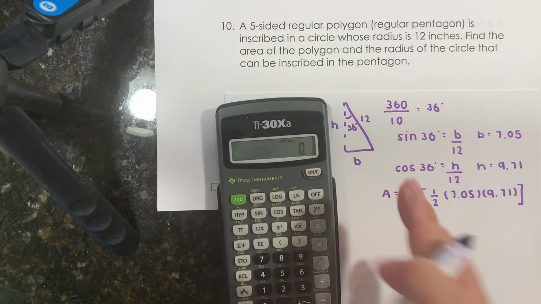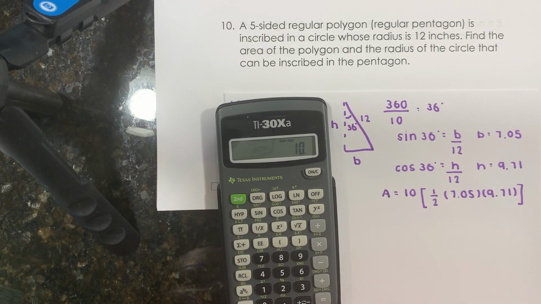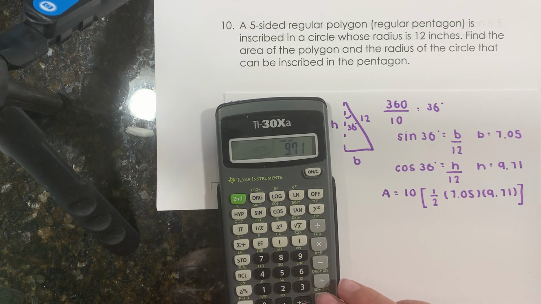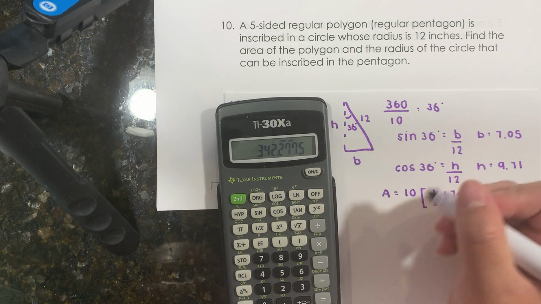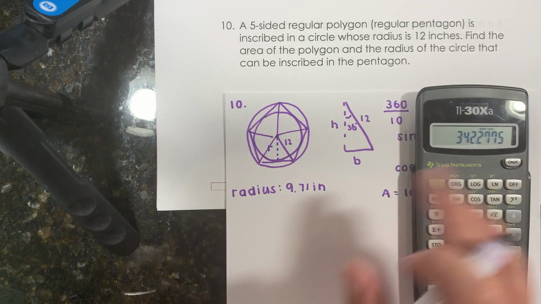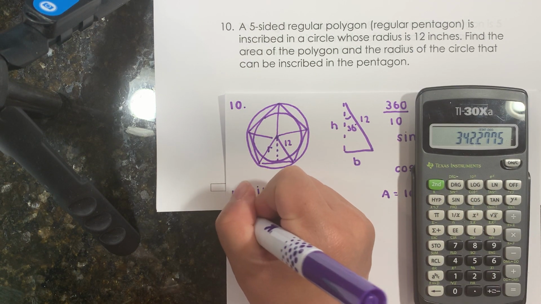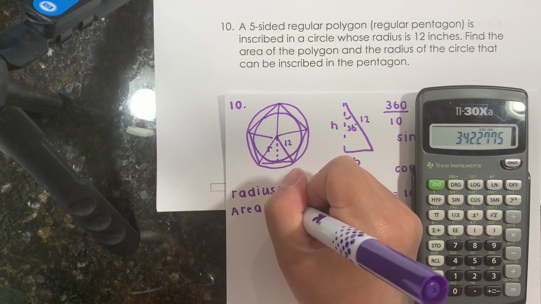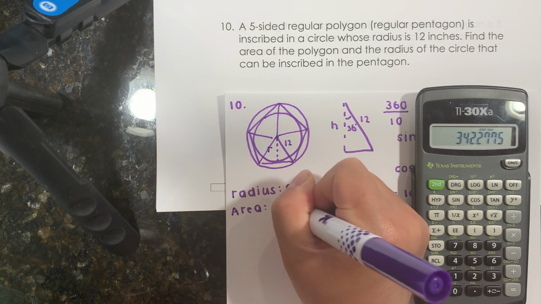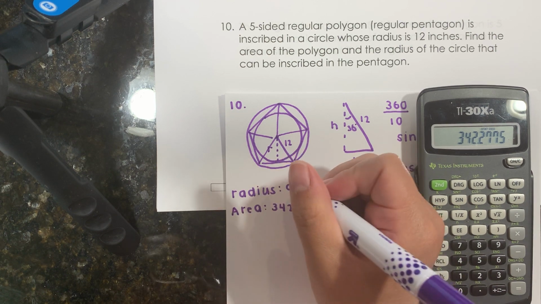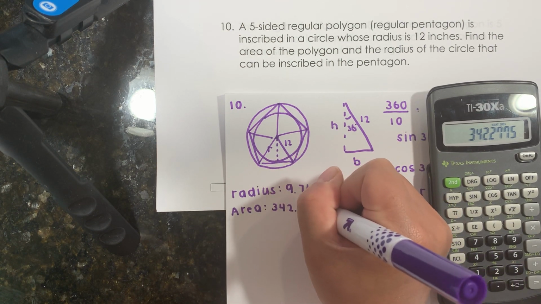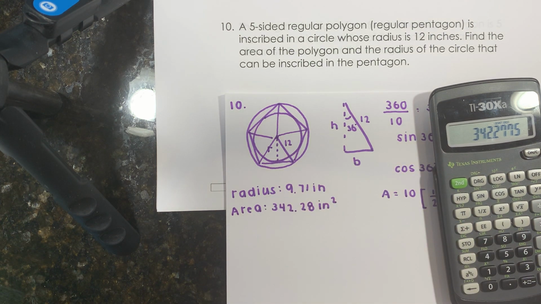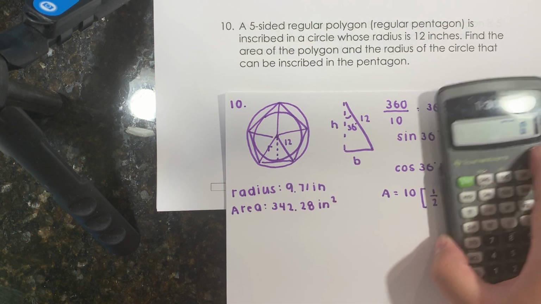So really, I'm going to do 10 times 7.05 times 9.71 divided by 2, which gives me an area of 342.28 inches squared. And that would conclude number 10.